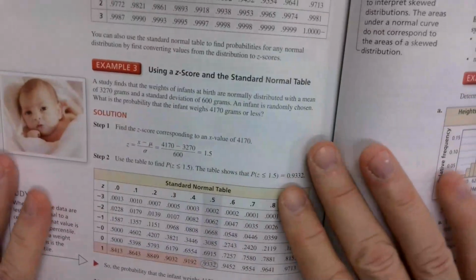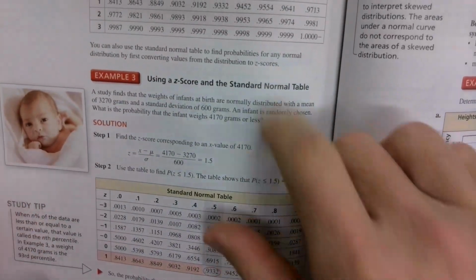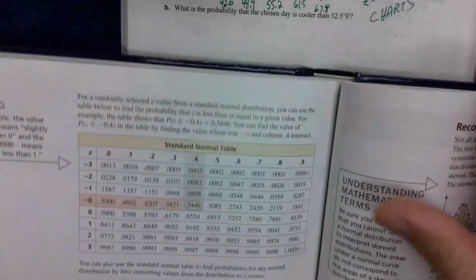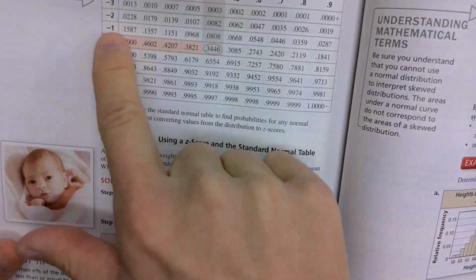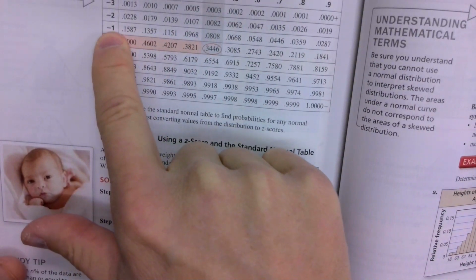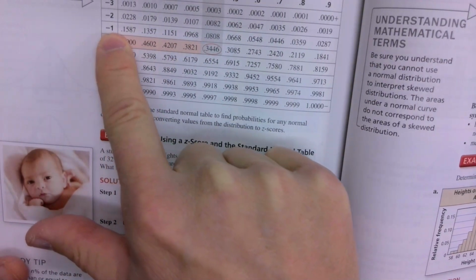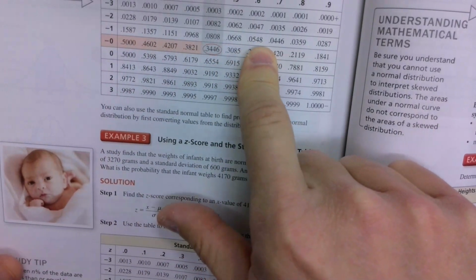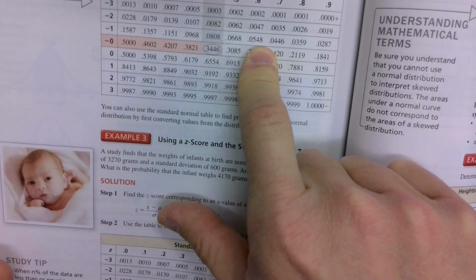But what I'm going to use right here is this. So if I need to find out what a negative 1.619 is, I'm going to go right here. So I'm going to go negative 1, right? And then I'm going to go out here, negative 1.6. So that's a 0.0548. So one more time.